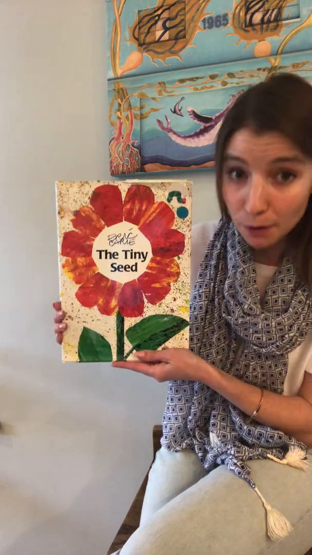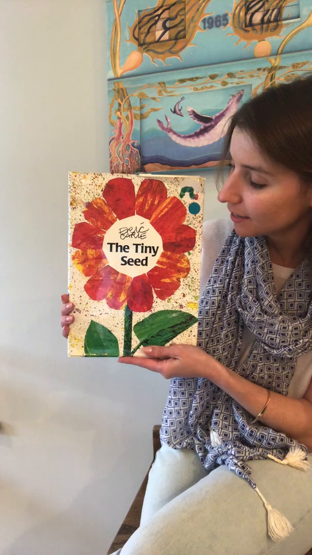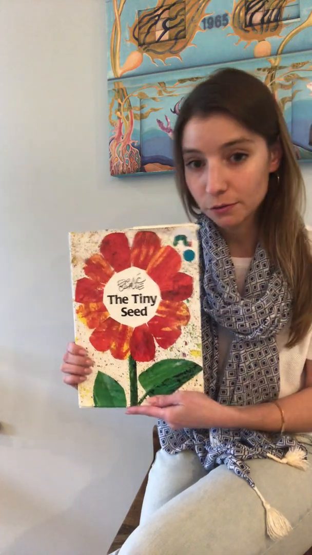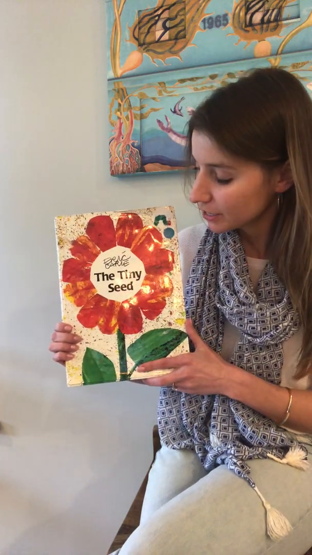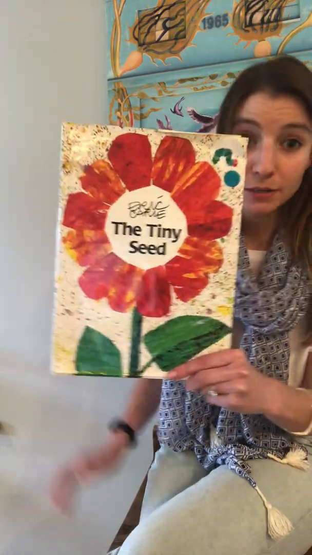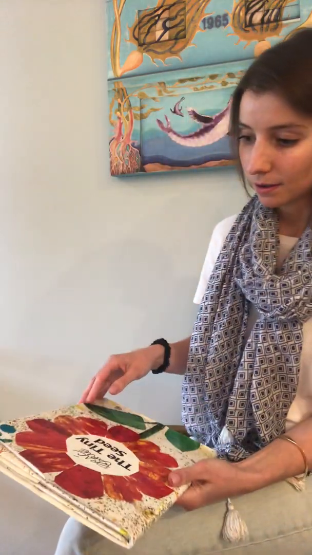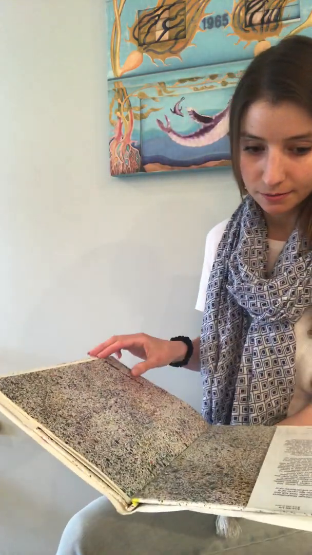Today for our read aloud, I'm going to read The Tiny Seed by Eric Carle. Eric Carle is both the author and the illustrator. That means that he wrote the story and he drew the pictures. These pictures are really beautiful. Alrighty, let's get started.